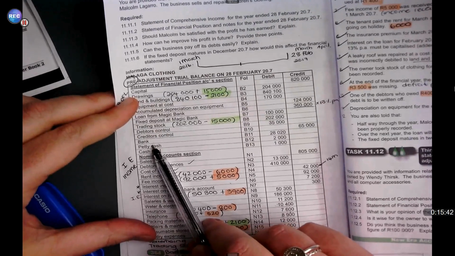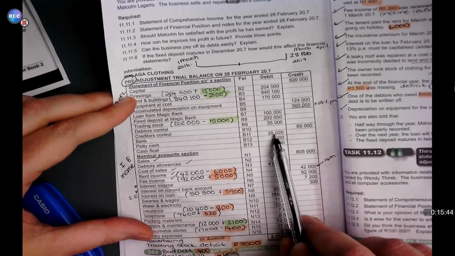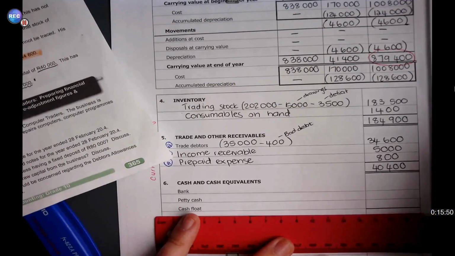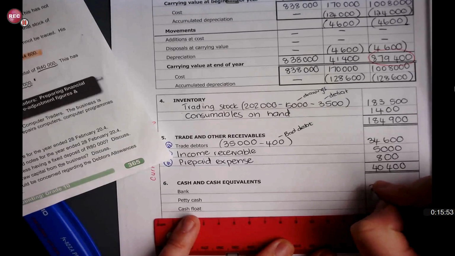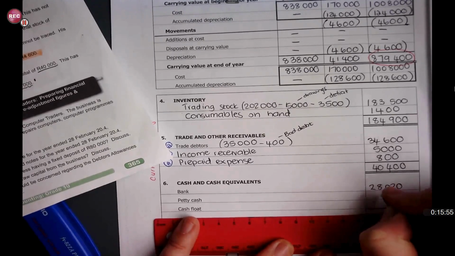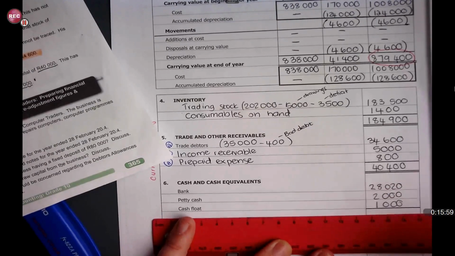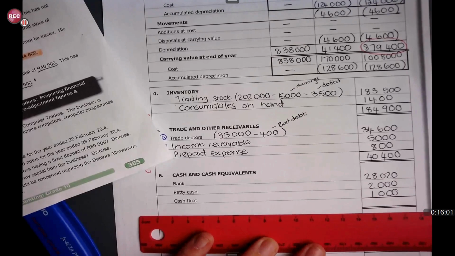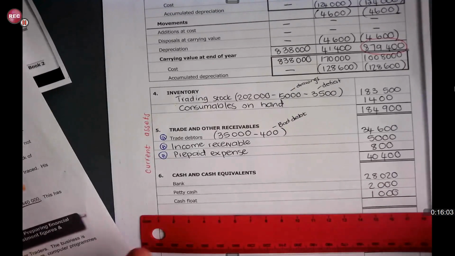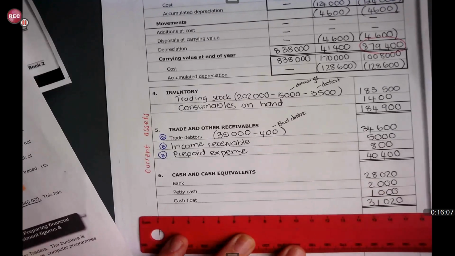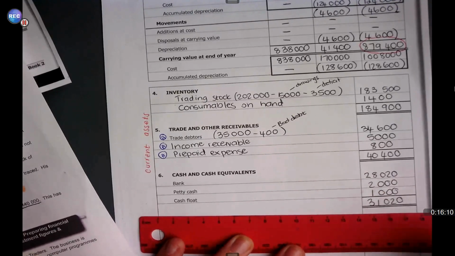Your bank amount was 28,020. Petty cash was 2,000. Cash float was 1,000. So let's enter that in. If we add those all up together, that is going to give you a total of 31,020. That's your total cash and cash equivalents.